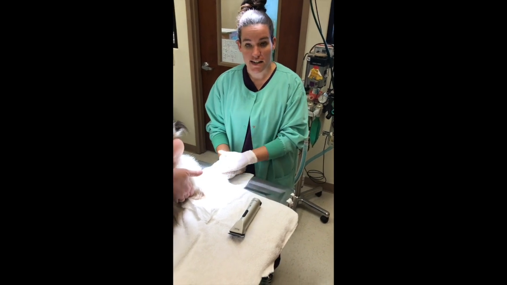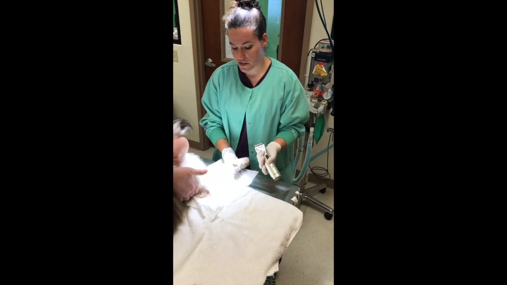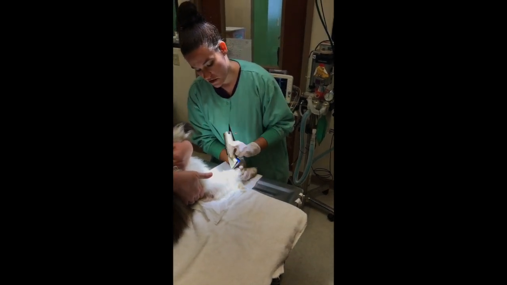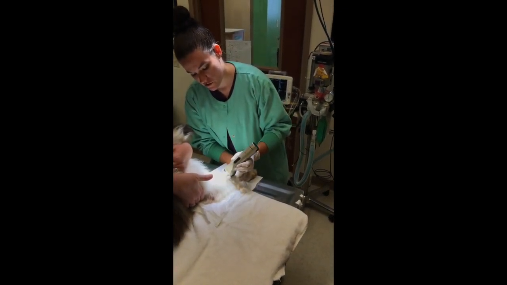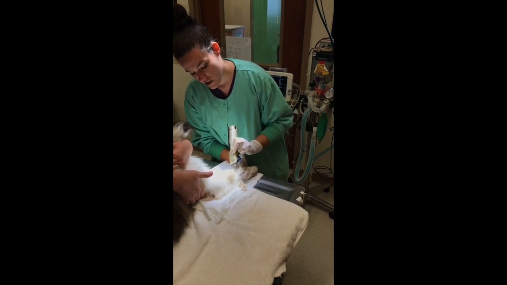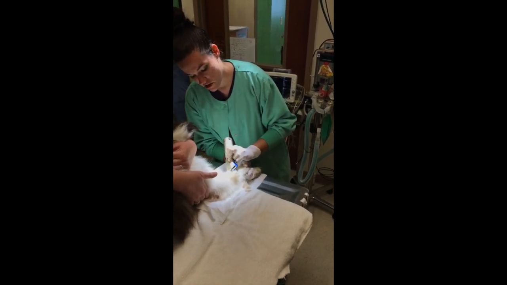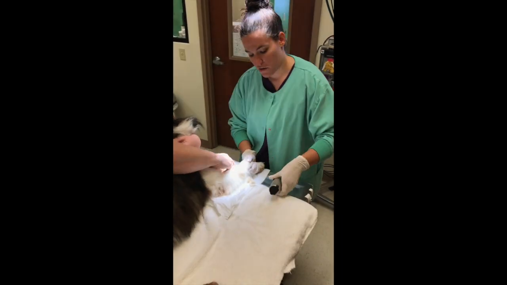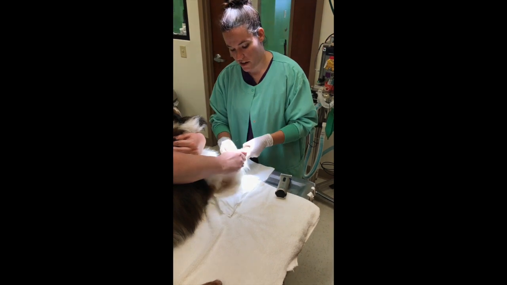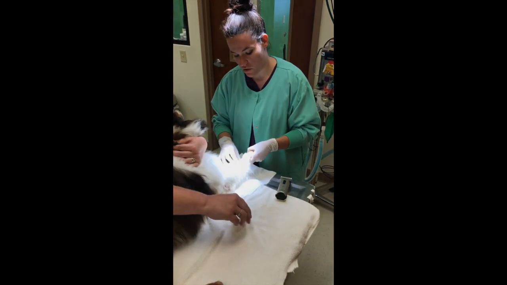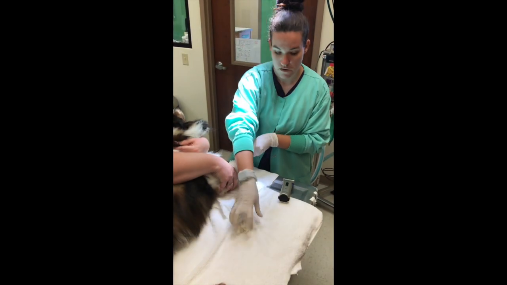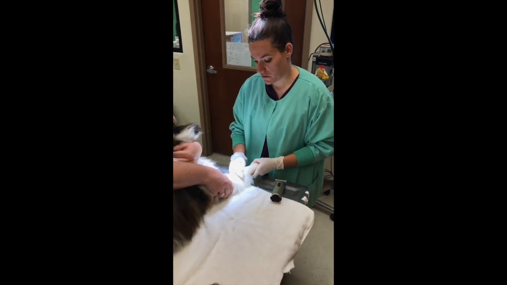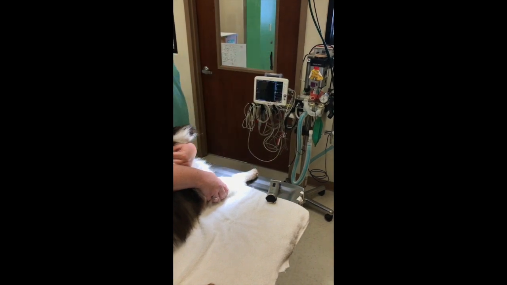Okay, so we're going to be placing an IV catheter in our patient. So we're going to go ahead and shave first. And I'm shaving with a 40 blade. And we want to shave a window that's large enough for our catheter, so that none of our catheter or cap or anything is touching hair once it's placed. So we're going to get rid of all this extra here.